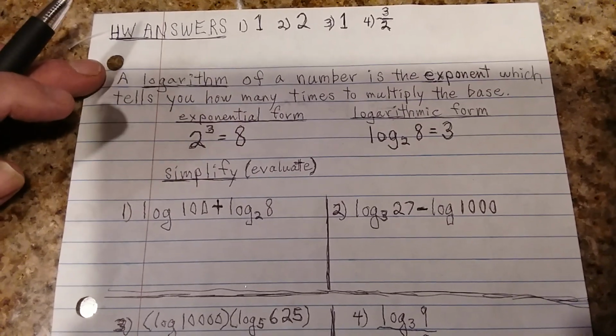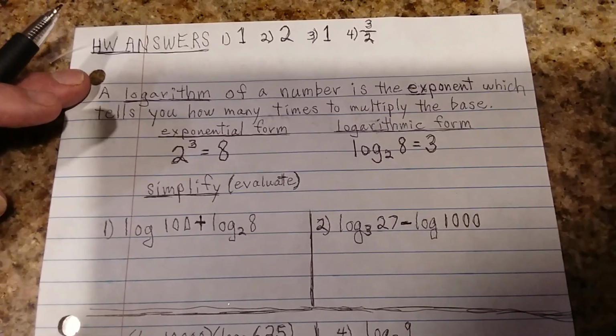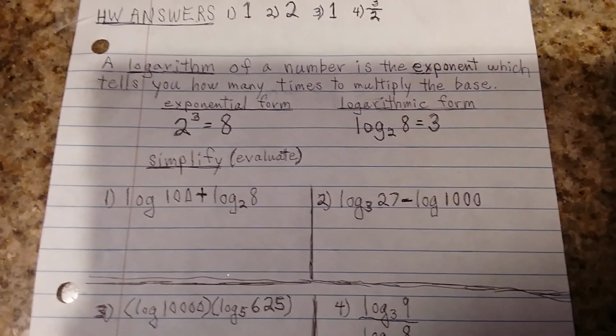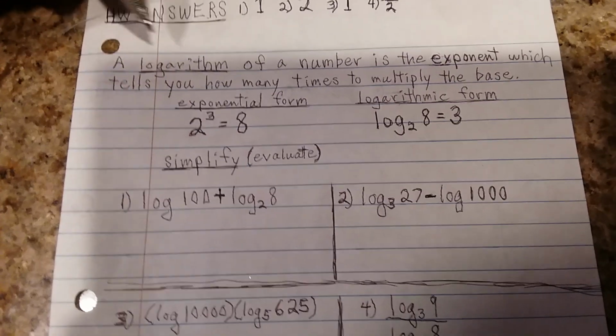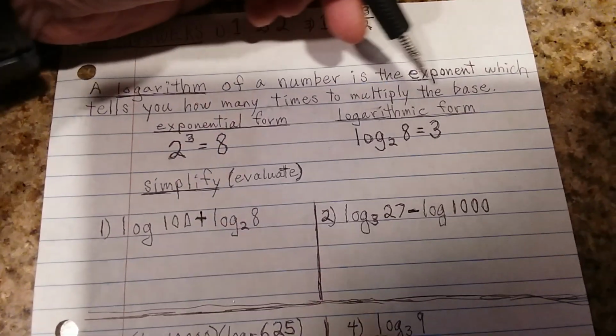Okay, now you may be wondering what a logarithm is. I know some of you have seen this in high school, but I know also some of you haven't. So I'm going to explain it. I just think of a logarithm as another way to write an exponent. So a logarithm of a number is the exponent, which tells you how many times to multiply the base.